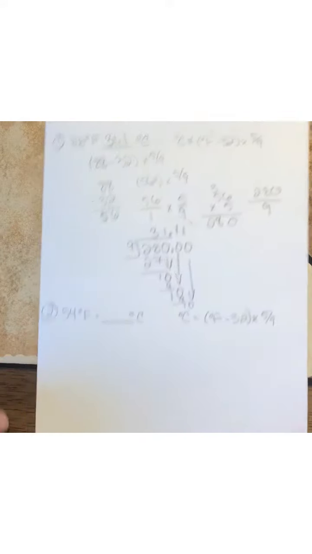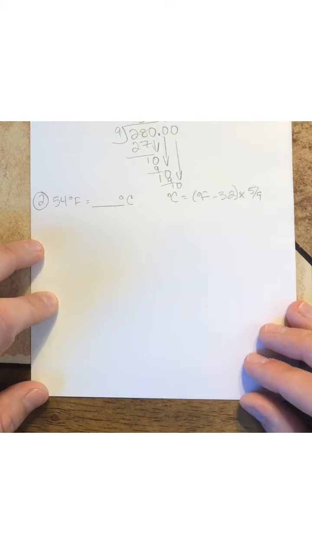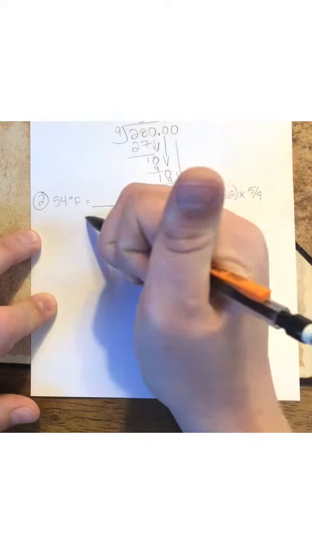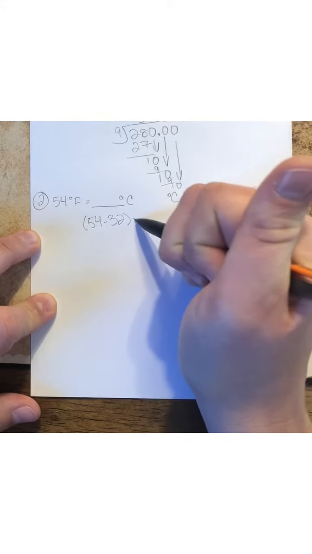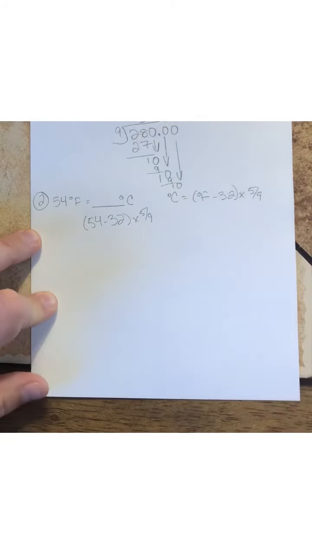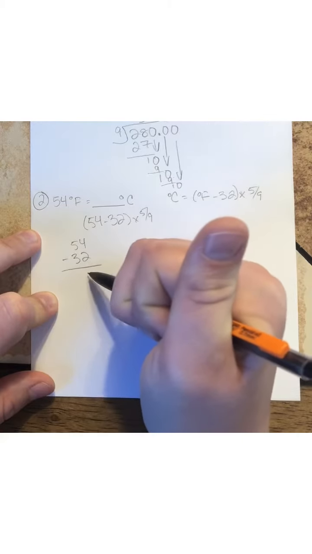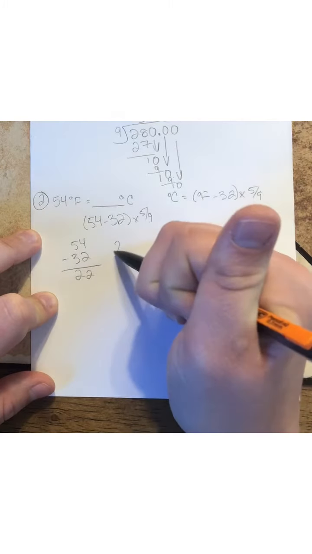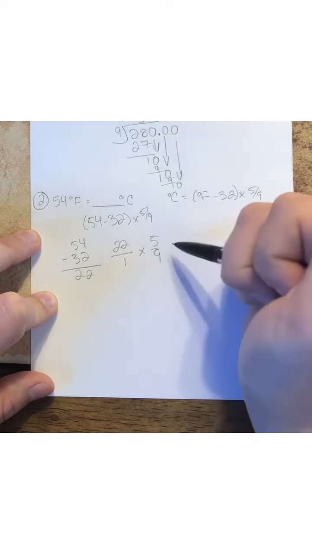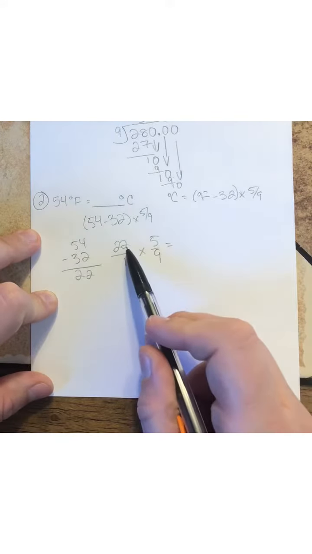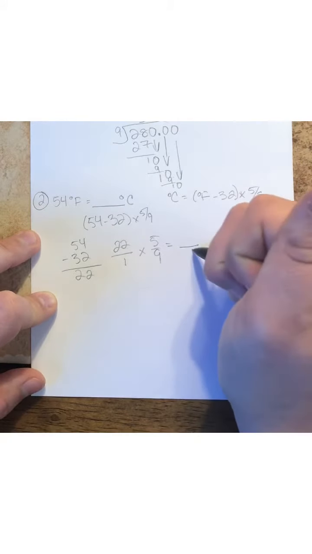All right, moving on to the next one. 54 degrees Fahrenheit is equal to how many degrees Celsius? I'm going to plug that number into my equation. 54 minus 32 times 5/9. So 22/1 times 5/9. So I'm going to do 22 times 5 over 1 times 9. So I already know the bottom's going to be 9.